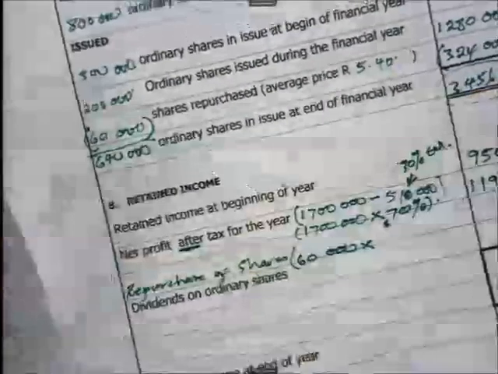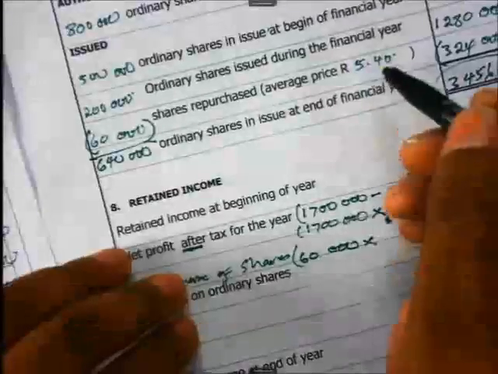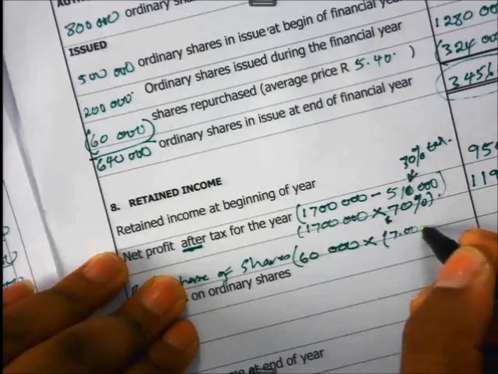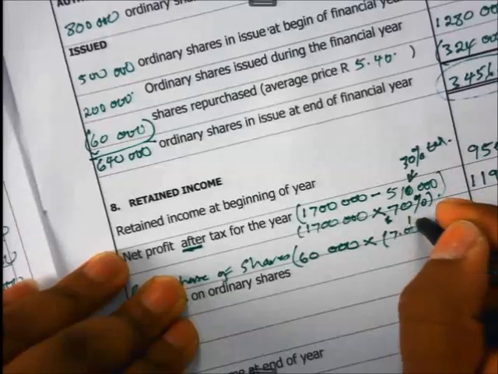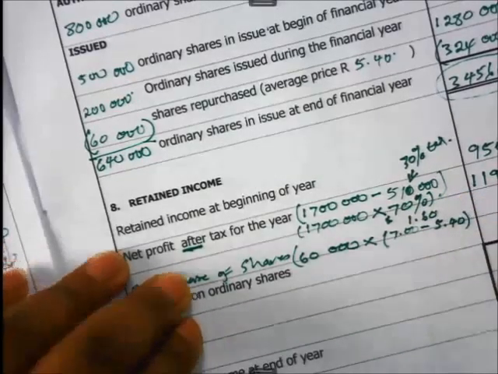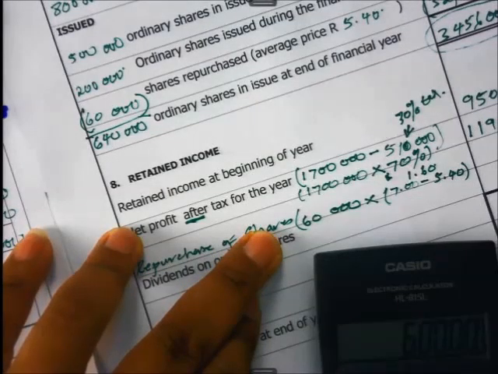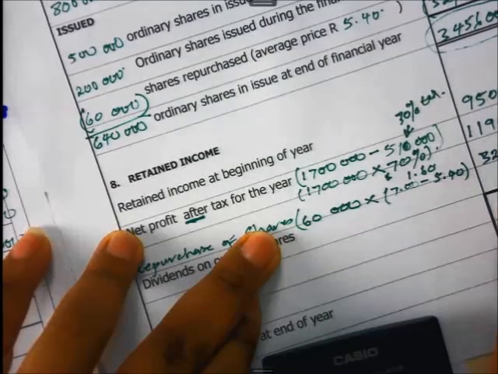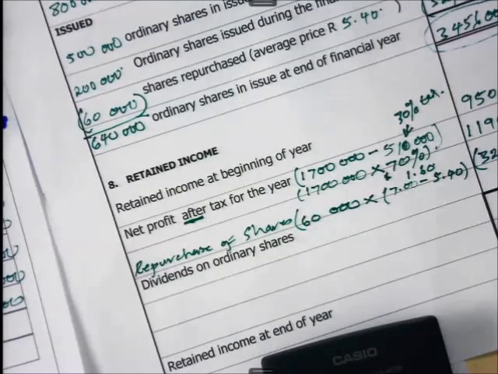Remember, we said these shares were repurchased at 7 rand. We had already determined that the difference is 5 rand 40. Therefore, you say 60,000 multiplied by 5 rand 40, and that gives you 324,000 that you must subtract, because you must reduce retained income.